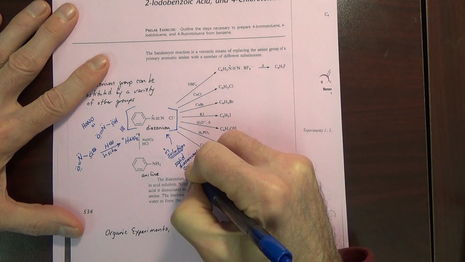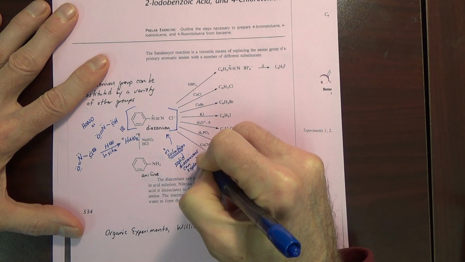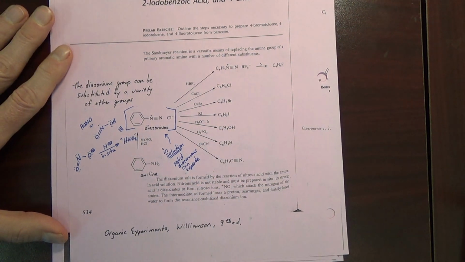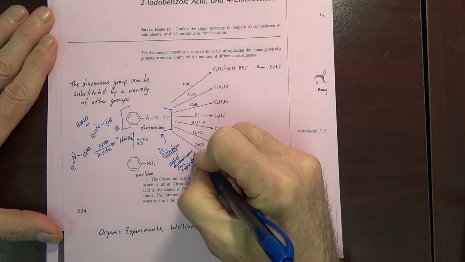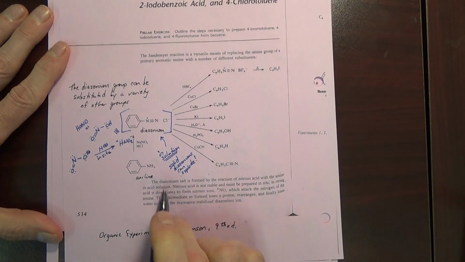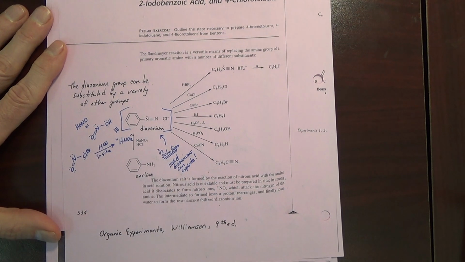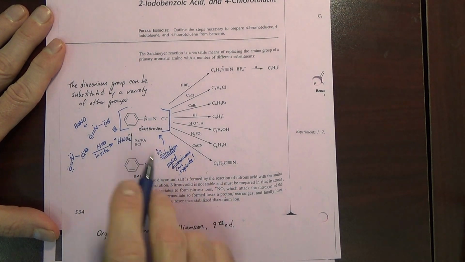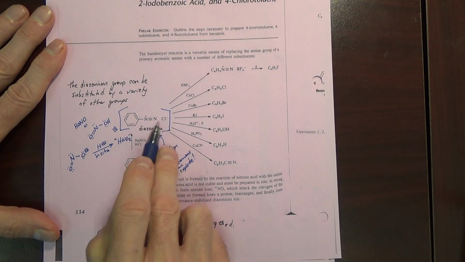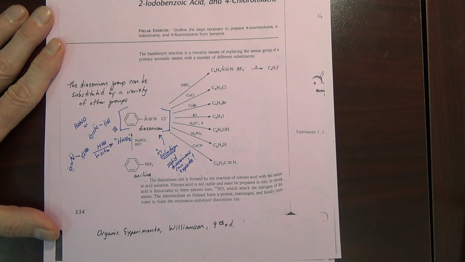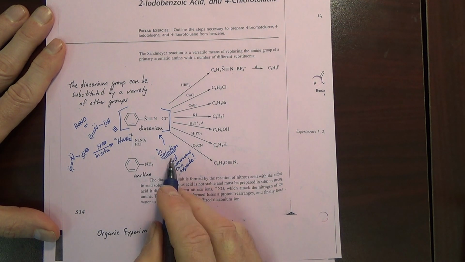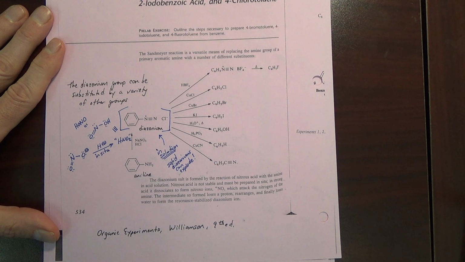Solid diazoniums can actually explode. They're known to be unstable and can explode. So typically you do not want to isolate the diazonium salt. It's typically a solid because it is an ionic salt. All right. Actually, some solutions could explode depending on the diazonium.